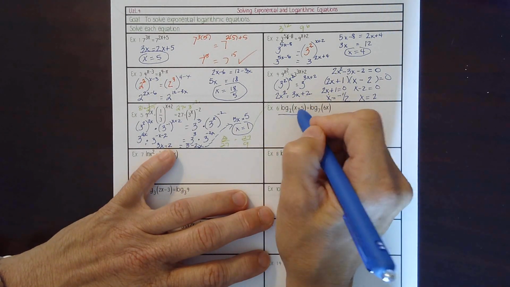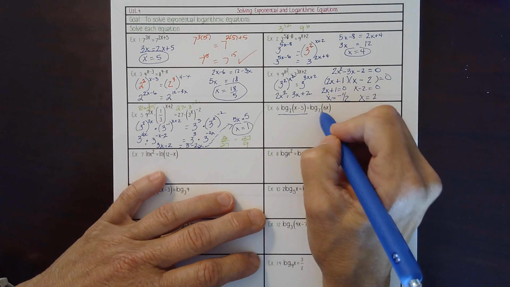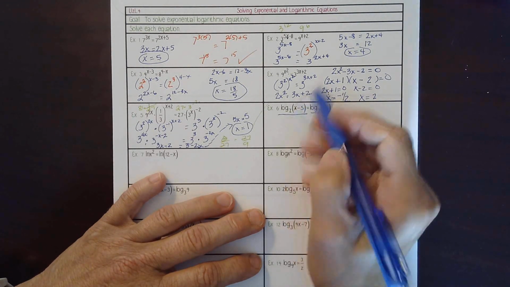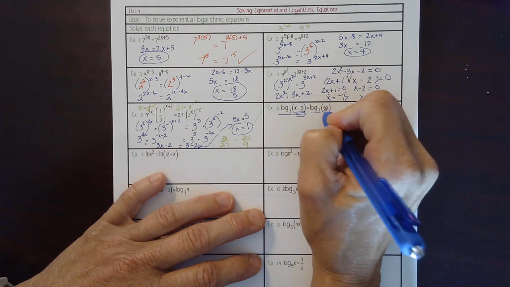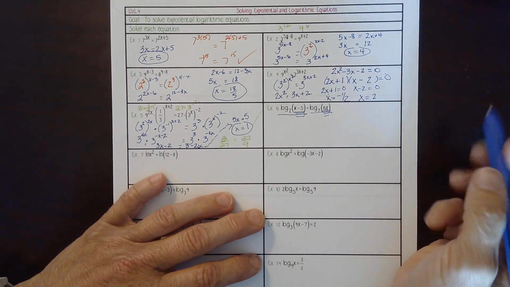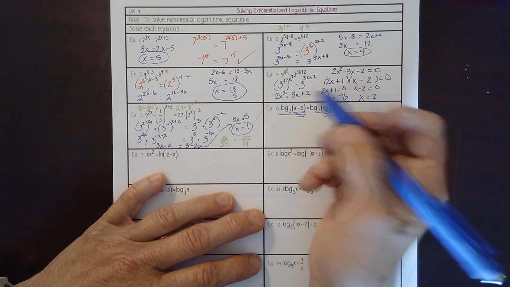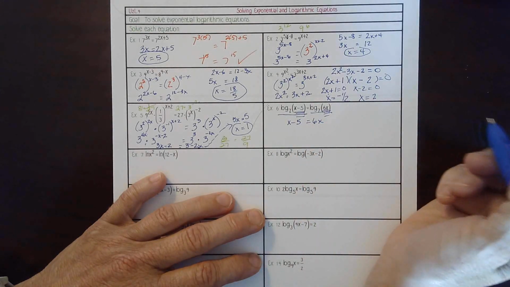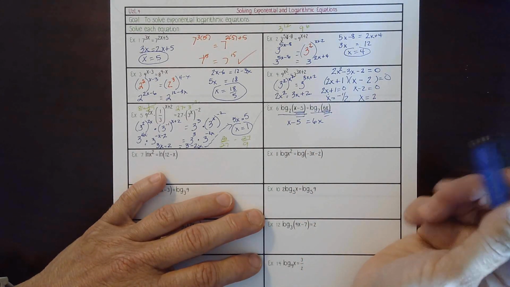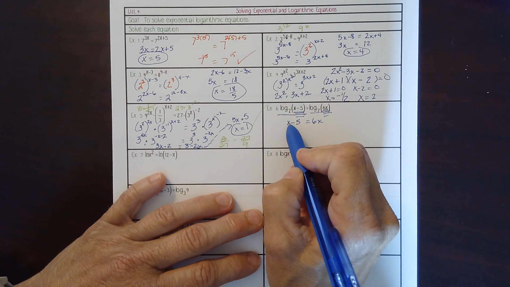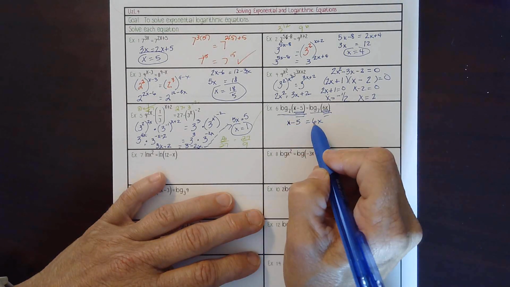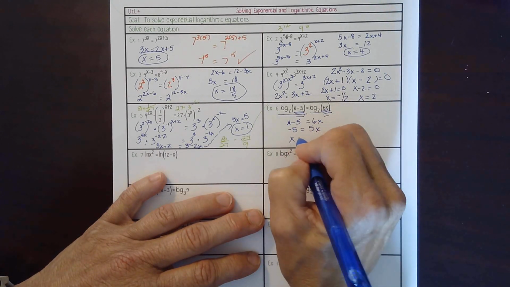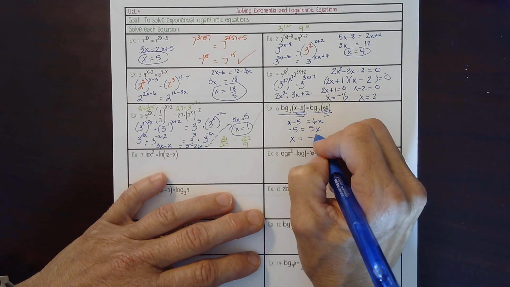I have log base 7 of the x minus 5. I have log base 7 of 6x. So really what I'm looking for is what value of x will make this expression and this expression the same. So since the bases are the same, I can just drop the logs and set x minus 5 equal to 6x and solve for x. So I think what I'll do is I will subtract the x, and that's negative 5 equals 5x, and x equals negative 1.